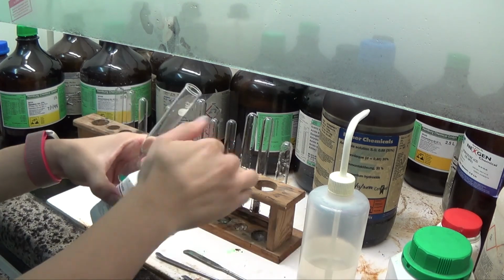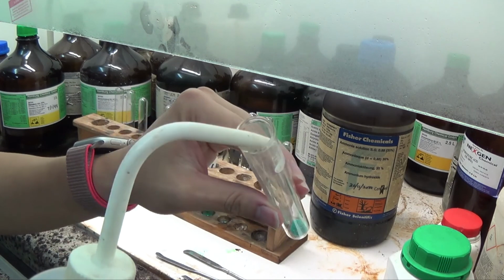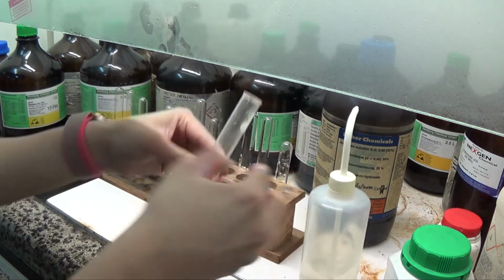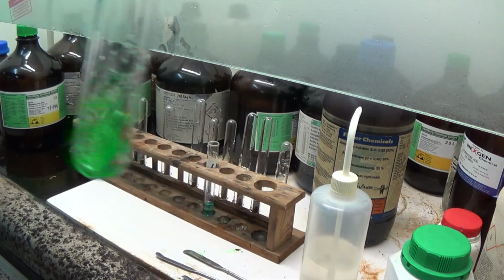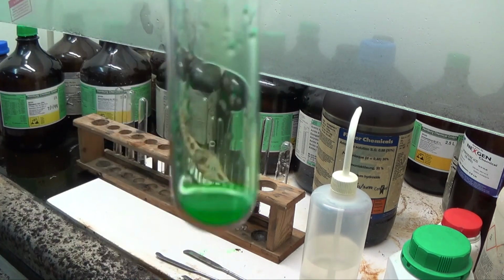I'll just add a very small amount of water and see what the color is. Can you see the color? So this is the same compound. In the very small amount of water, it is green.